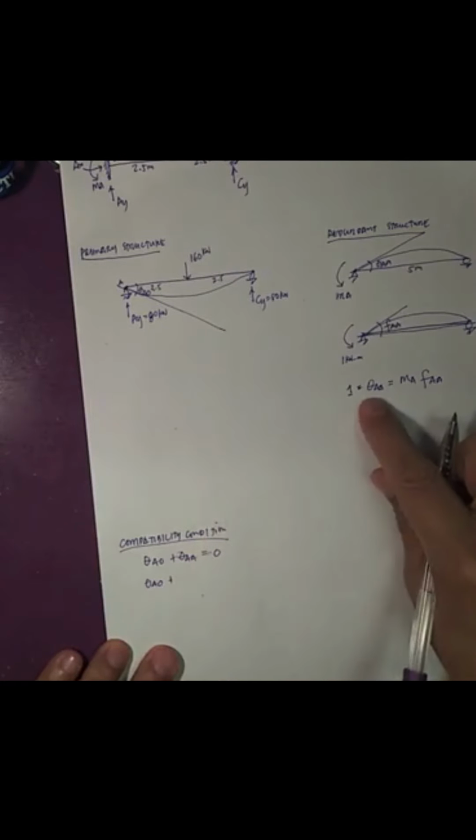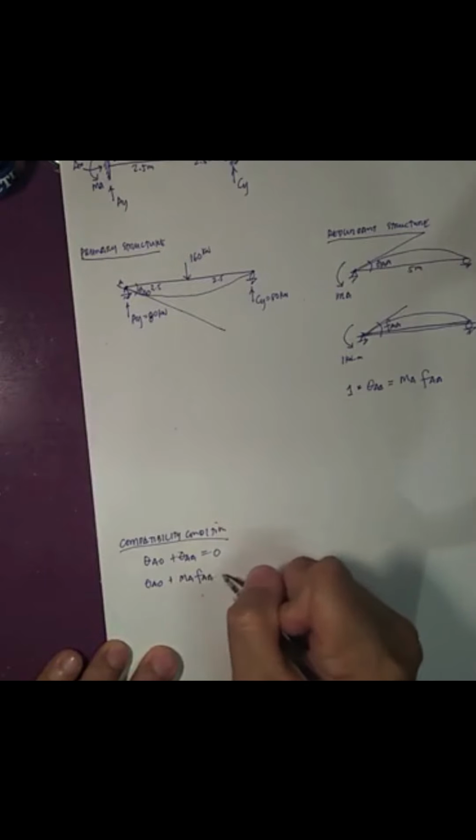Okay, now but what is theta AA? So this could be theta AO plus what is theta AA? Theta AA is there. So we have moment at A, FAA equal to 0. So from this equation, we could say that the moment of A is equal to the negative of theta AO divided by small FA. So this would be our compatibility condition or equation.